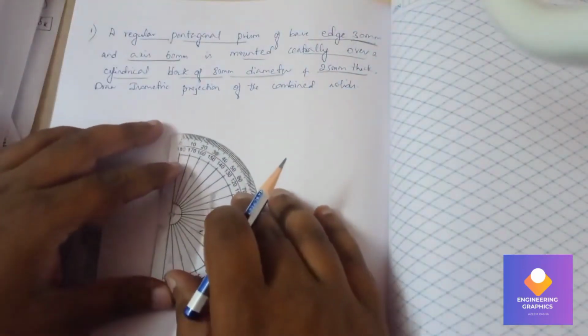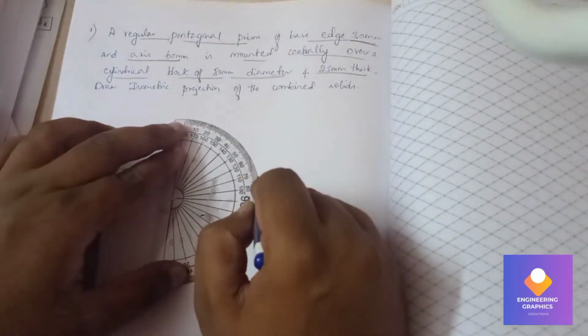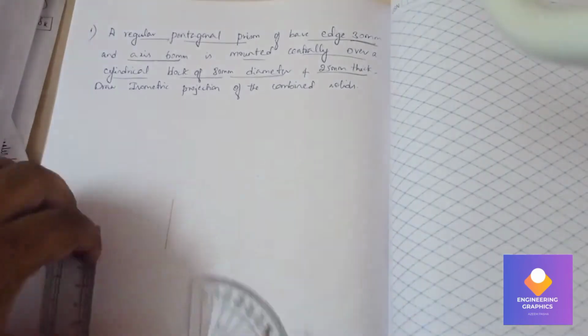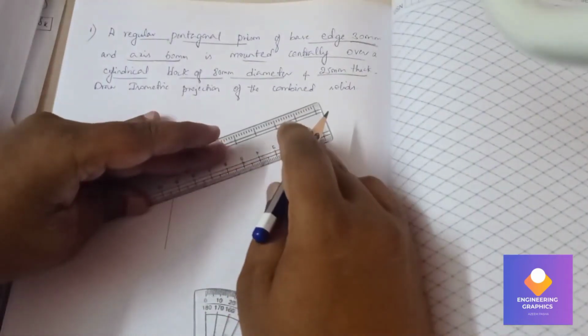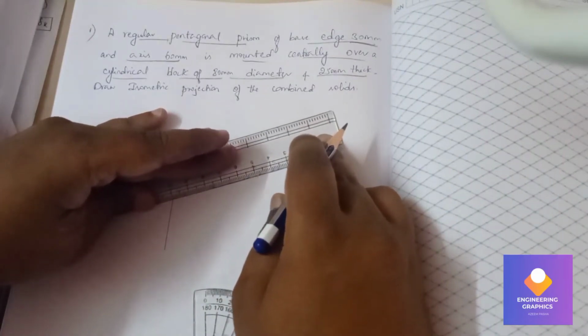So draw a vertical line of 30 mm. So take protractor and mark 72 degrees. You all know how to construct the pentagon with the angle of 72 degrees. Draw a line of length 30 mm passing through that angle point.